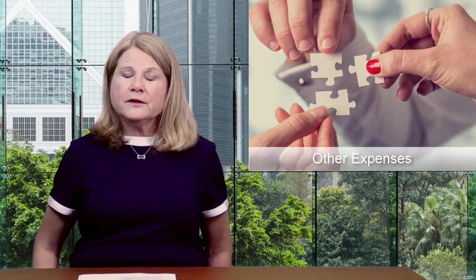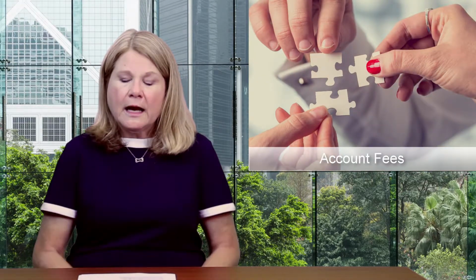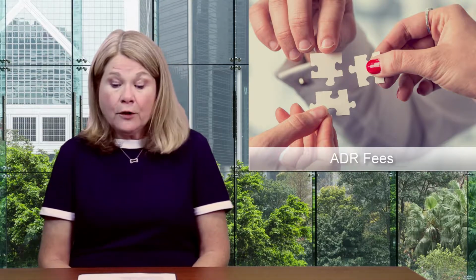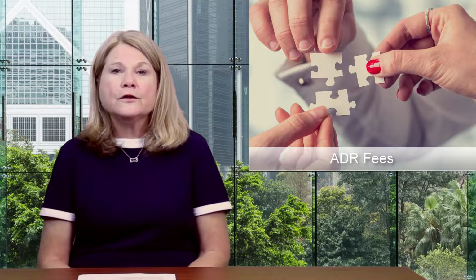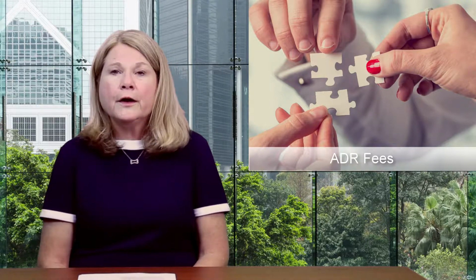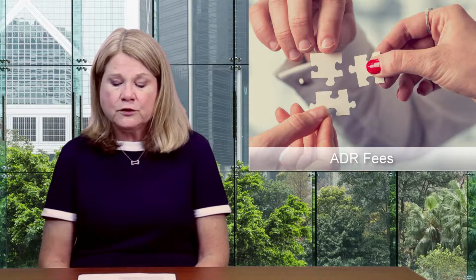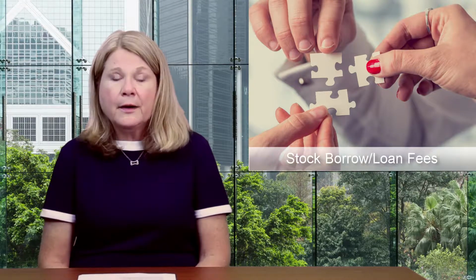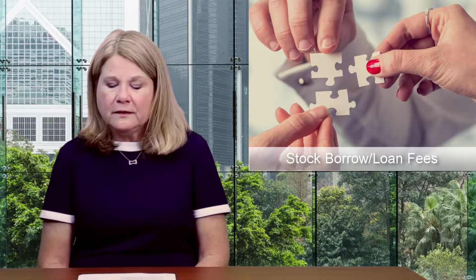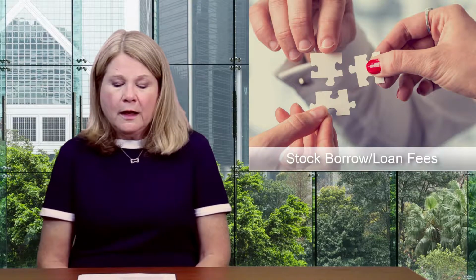Now, what about the other expenses you might incur on your account? Account fees, advisory fees, there are some ADR fees. ADRs are foreign securities that are traded on our stock exchange as depository units, and then stock borrow and loan fees. Those are all fees, and fees is a good word here.